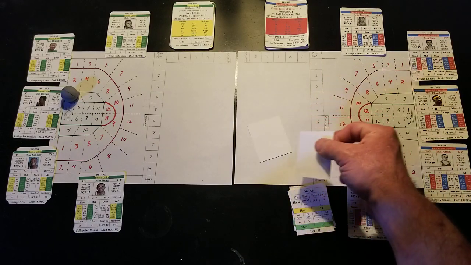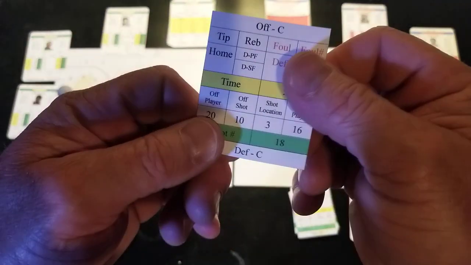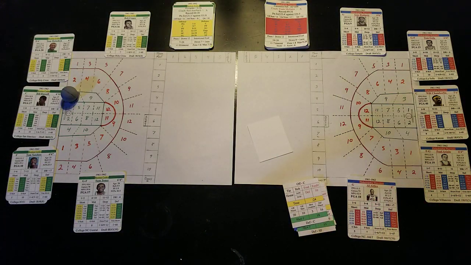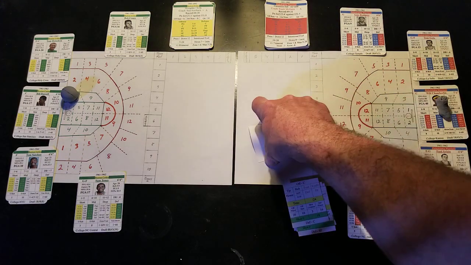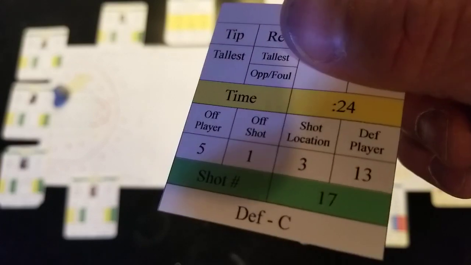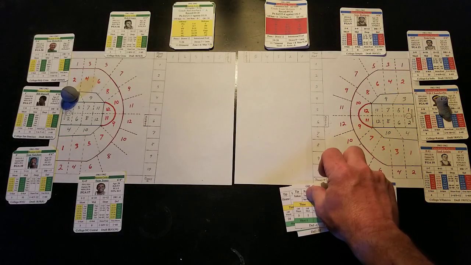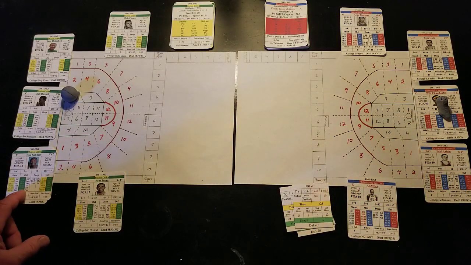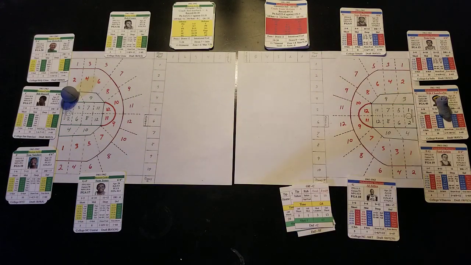They might be close to not having enough guards. Defender is the center, Chamberlain. He's got a +10. I'm going to add 10 to this shot number. That's a 17. That's a 27 with Chamberlain's defense. 27 is going to be a good shot with a possible foul.